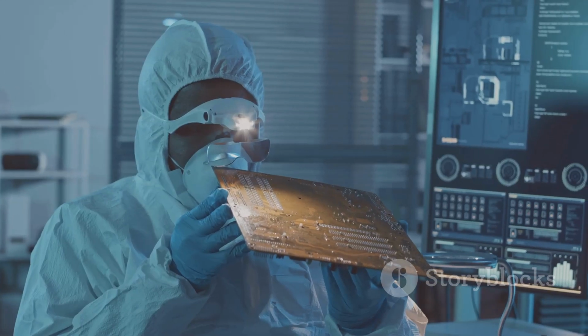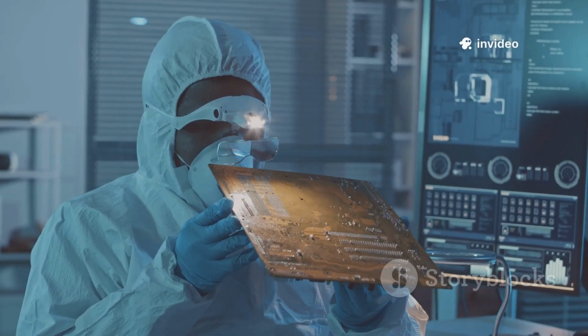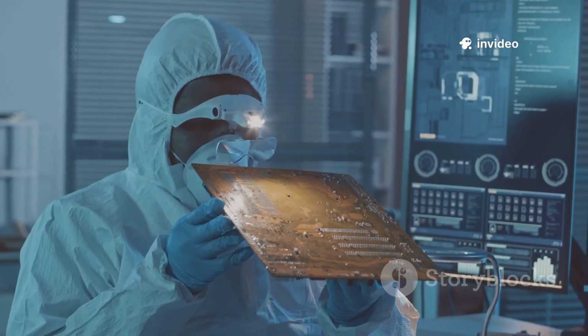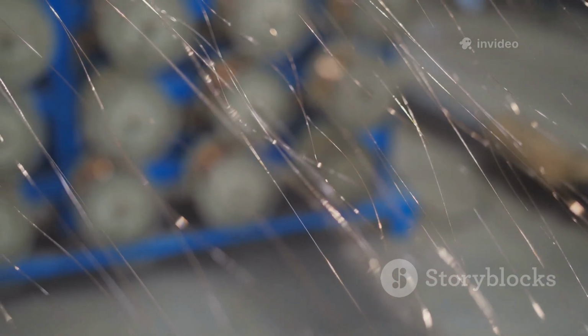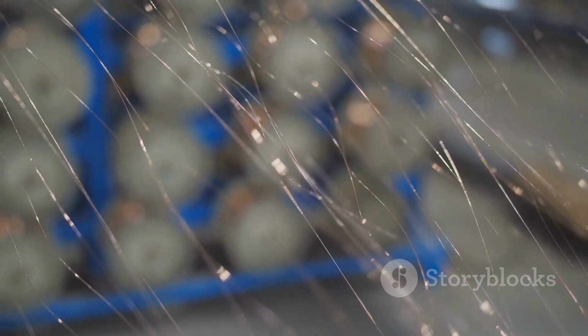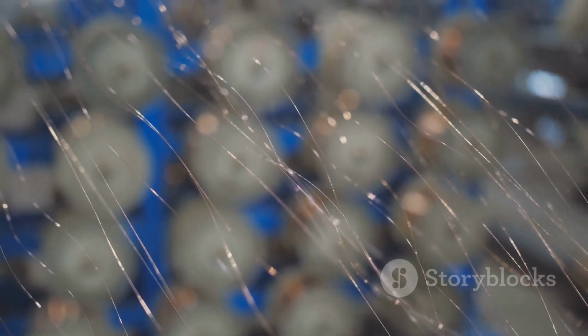The board, with its hardened photoresist pattern protecting the copper we want to keep, is dunked into an etching solution. This is usually a powerful chemical, like ferric chloride. This solution eats away at any copper that isn't protected by the photoresist. It's a subtractive process. We're removing everything we don't need.